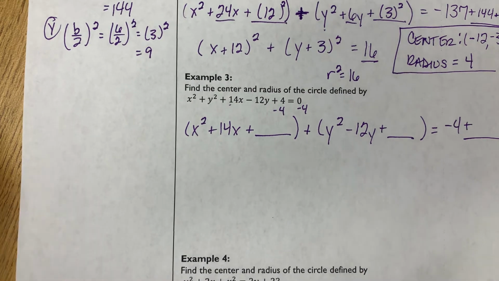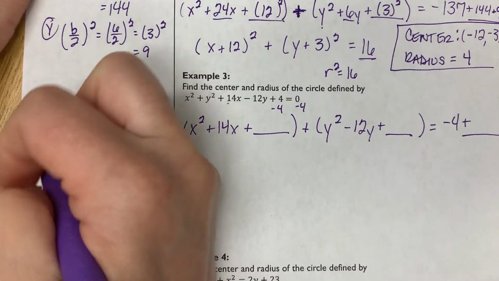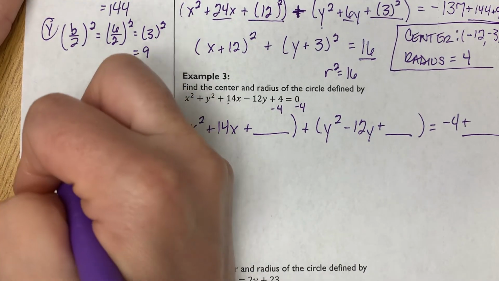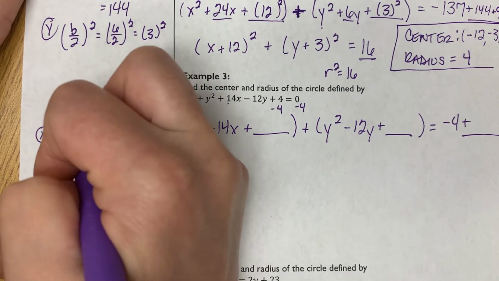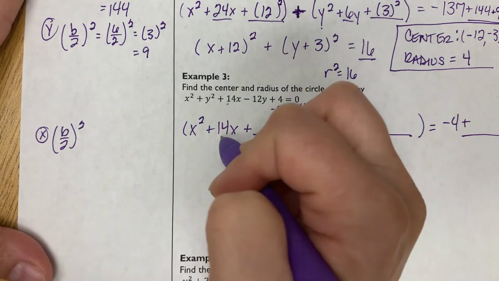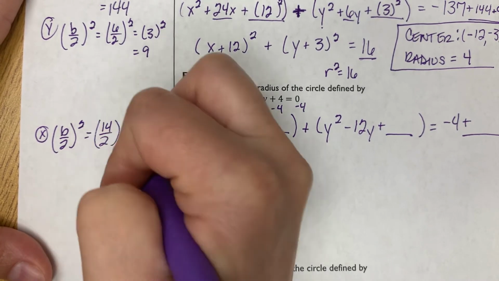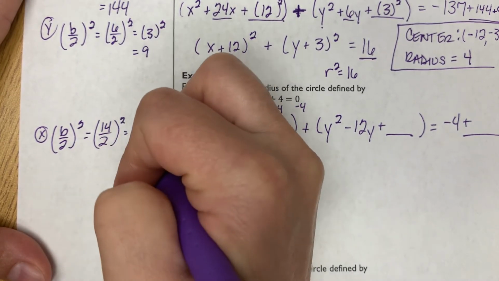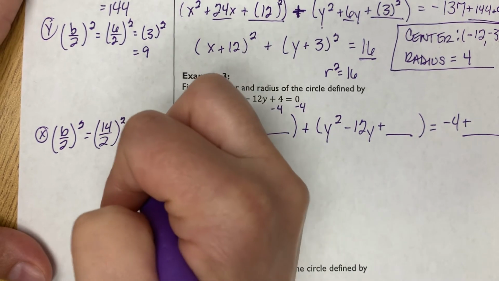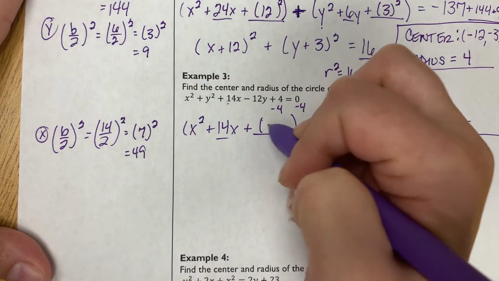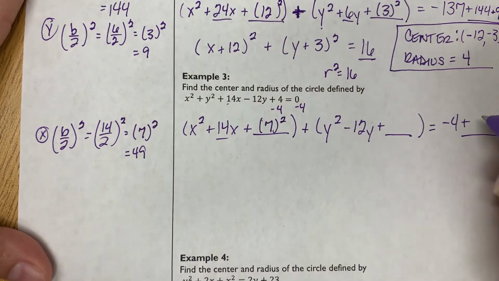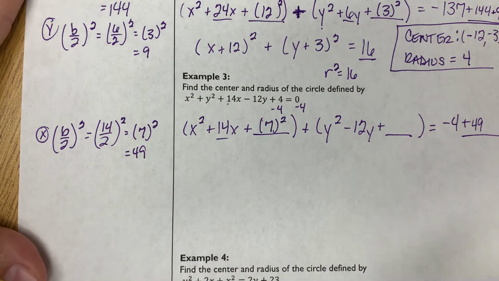So once we get that set up, now we're going to do our b divided by 2 squared. So for the x, it's going to be 14 divided by 2 squared, or 7 squared, which is 49. So here I write it as 7 squared, here I'll write it as 49.